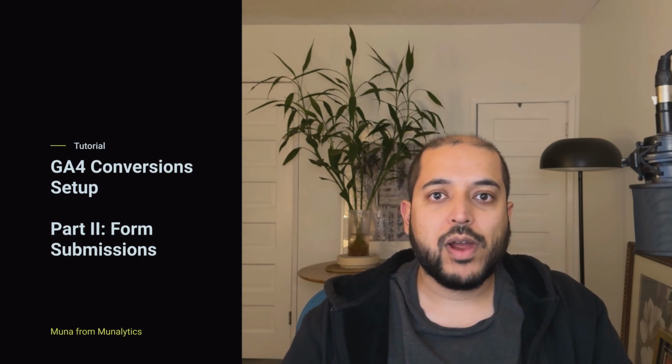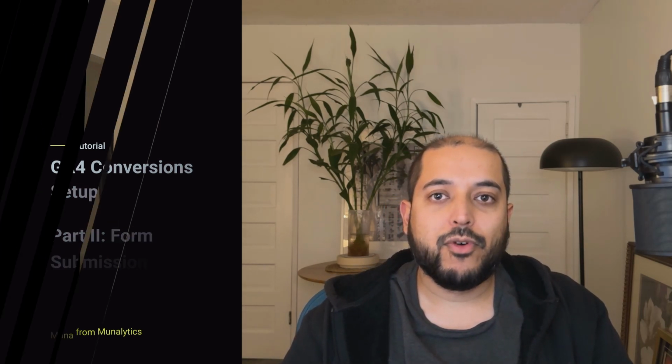There are multiple different ways to track form submissions in Google Analytics depending on the type of form you're using.